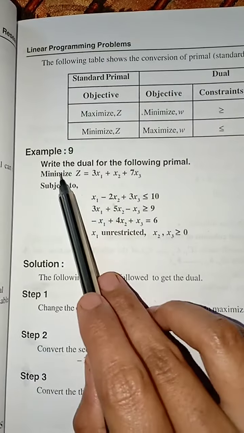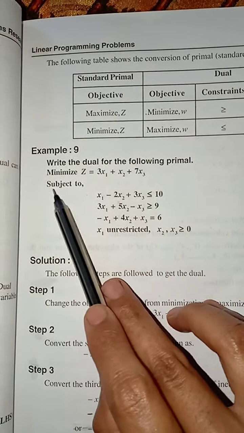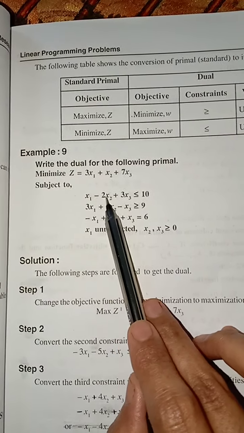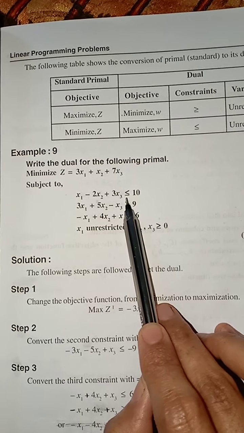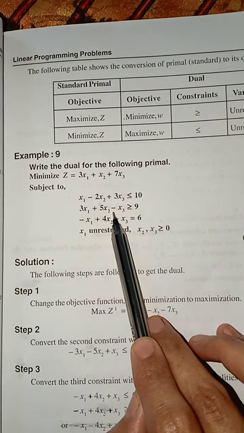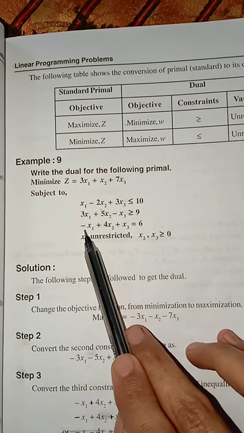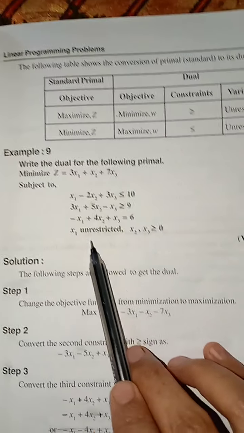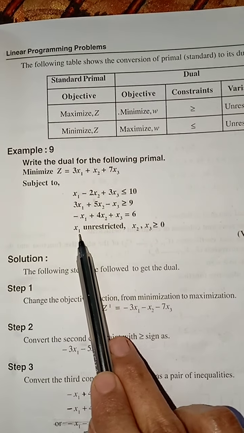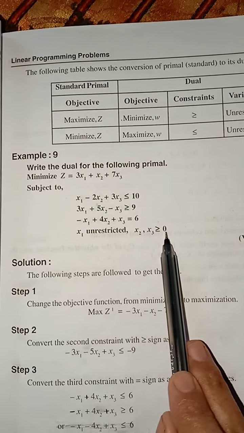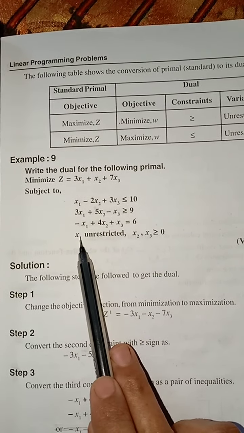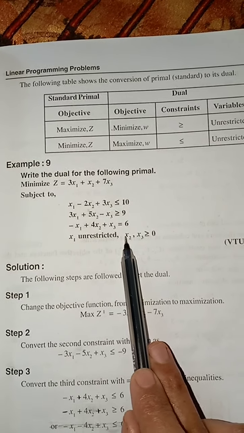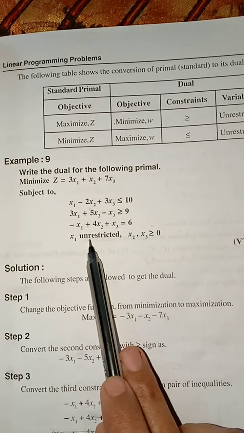So the question is: write the dual for the following primal. Minimize z equal to 3x1 plus x2 plus 7x3, and the constraints are x1 minus 2x2 plus 3x3 less than equal to 10, 3x1 plus 5x2 minus x3 greater than equal to 9, minus x1 plus 4x2 plus x3 equal to 6. And the difference is that in this problem, instead of x1, x2, x3 greater than equal to 0, they will give you x1 is unrestricted, or x2 or x3, either of the one or any two. So here in this question you have x1 is unrestricted.